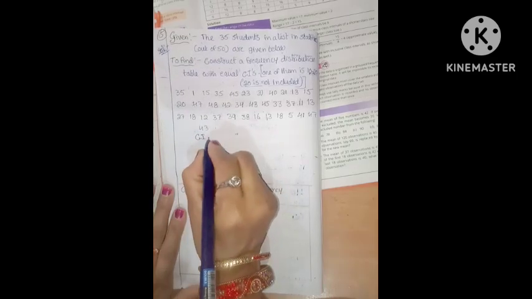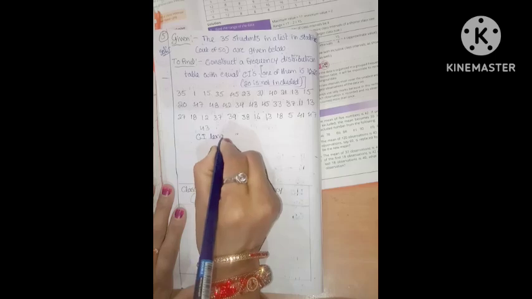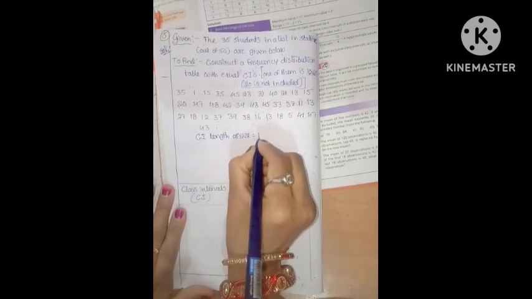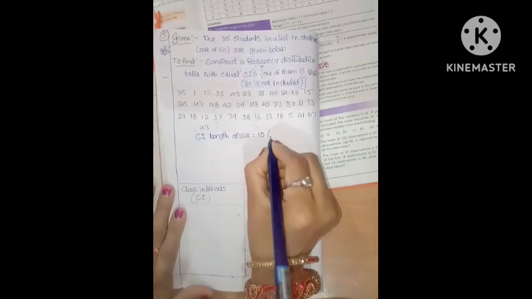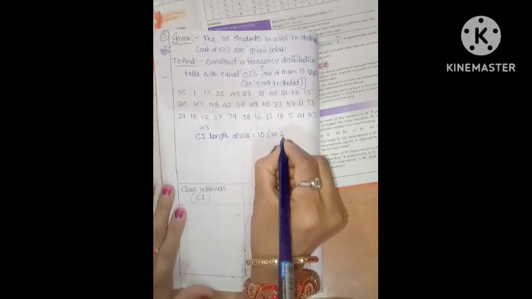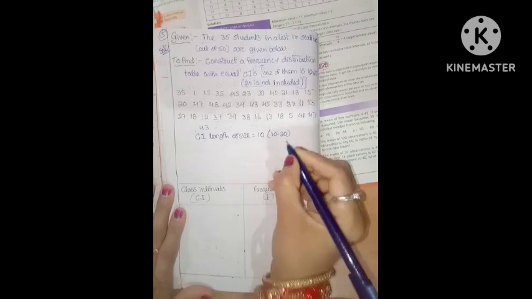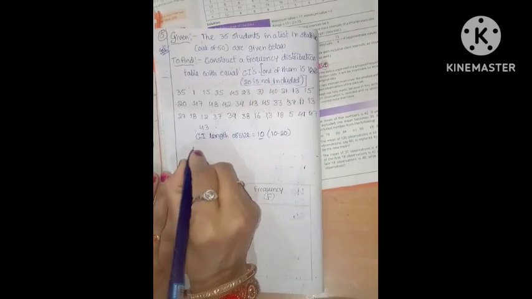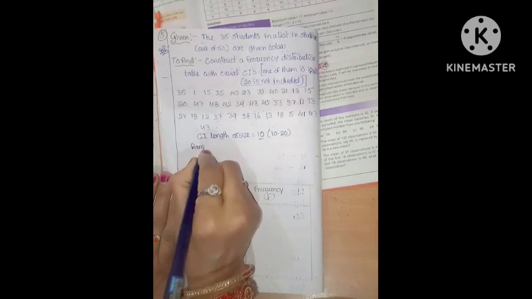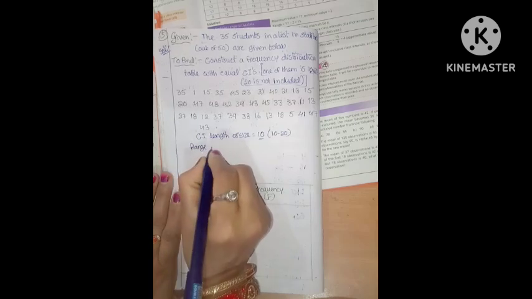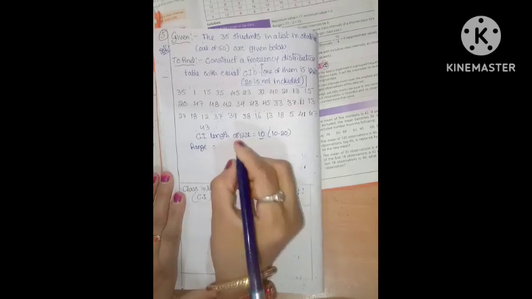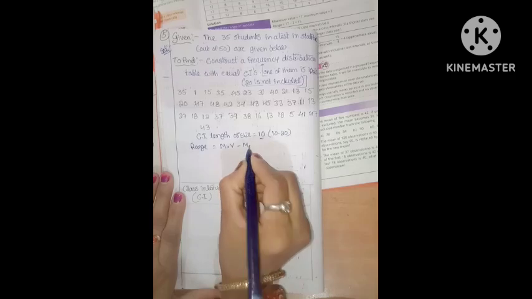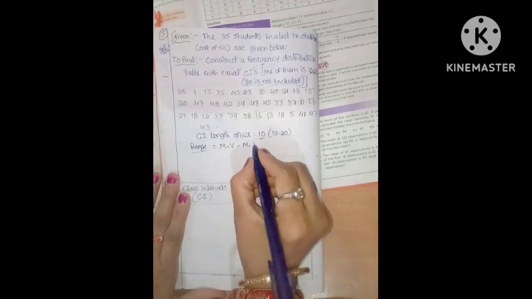Class interval length or size equals 10. 10 means 10 to 20. Next, first you have to calculate the range. Range means the maximum value minus the minimum value. How to calculate the range of the data, Gagan Sai?